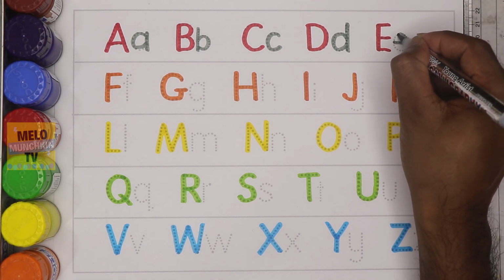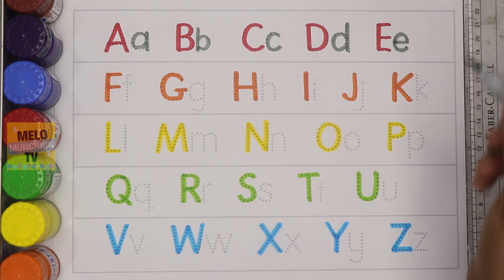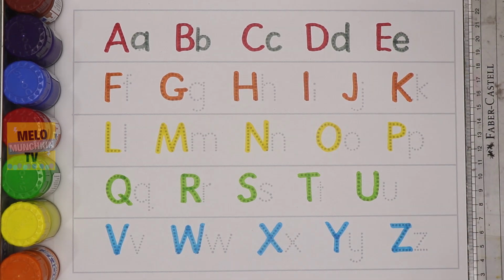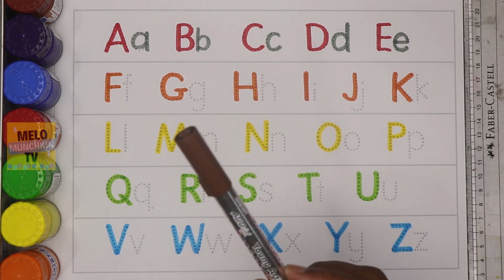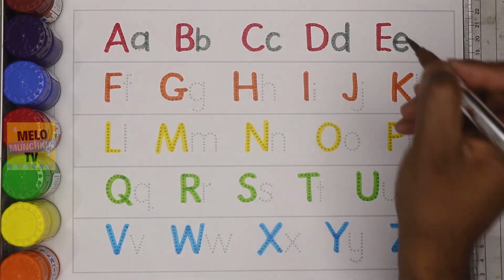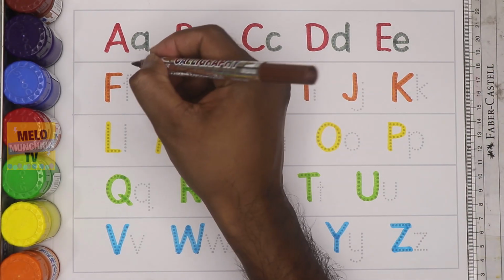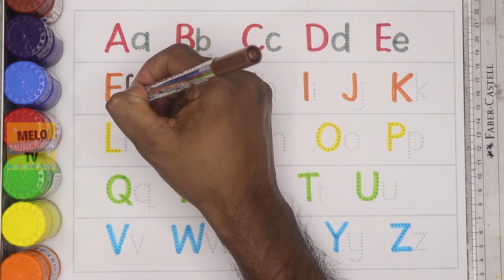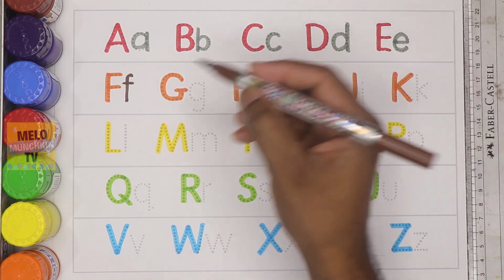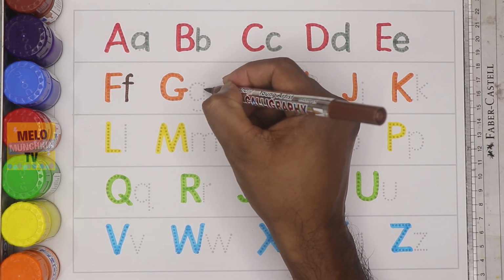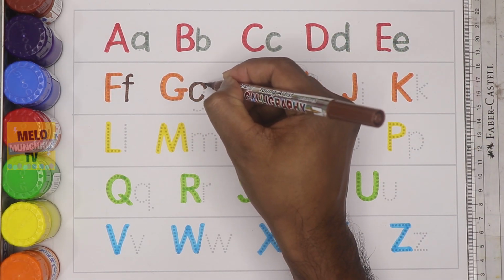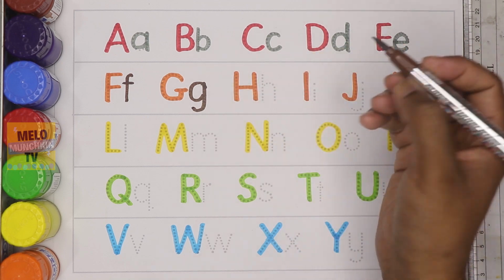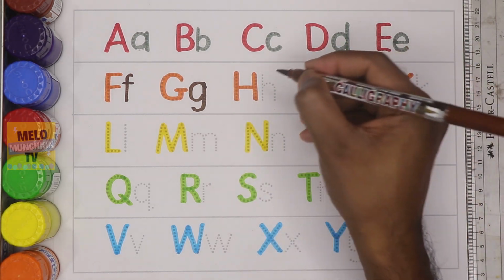E. Small letter E. E for elephant. Next I'll take brown color and write after E. So after E it is F. Small letter F. F for fish. G. Small letter G. G for goat.